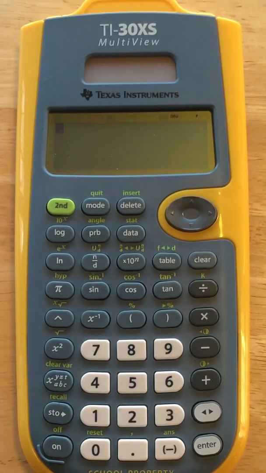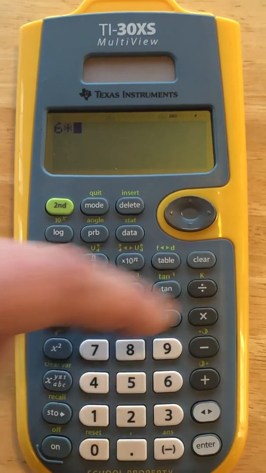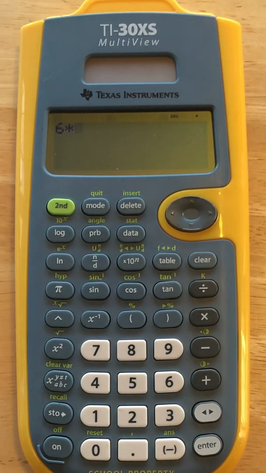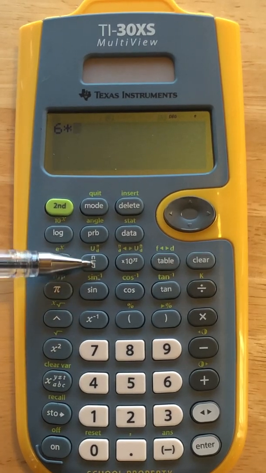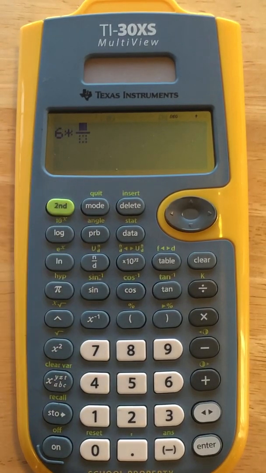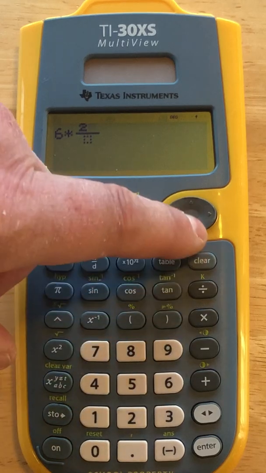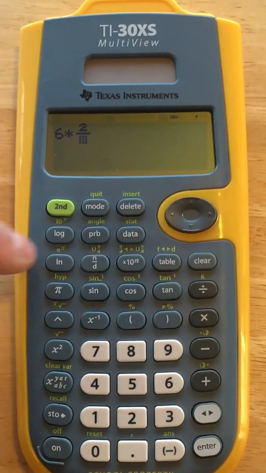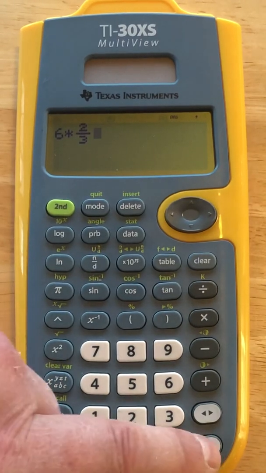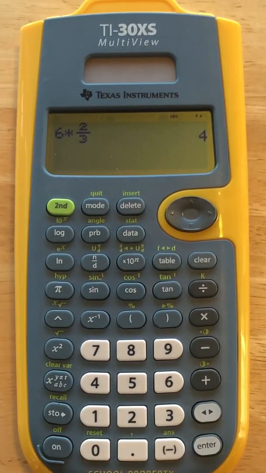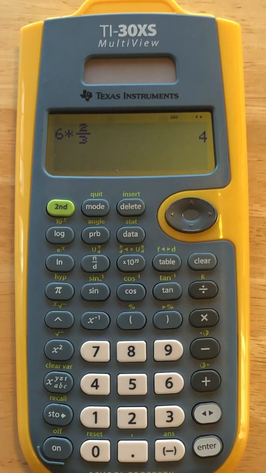Okay, fraction. What if you had 6 times 2/3? Well, I use this fraction key. This is an important one. The n over d is your fraction. So I'm going to push that. And then I go 2, down arrow, 3. And then I go sideways if I want. Enter. It is 4. So that's your fraction.